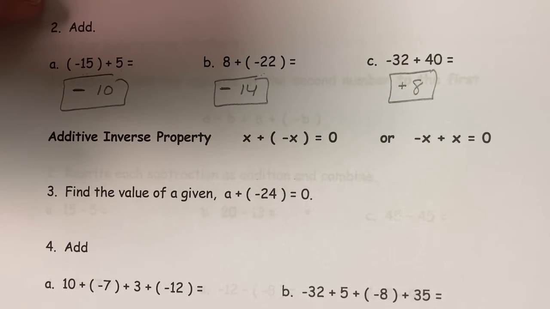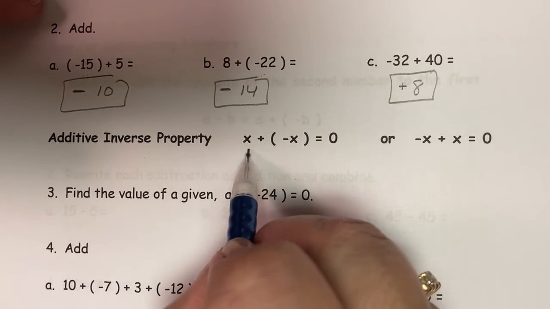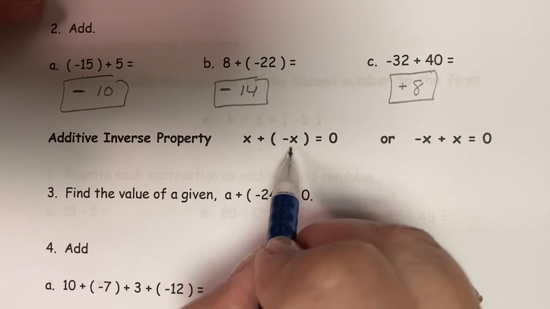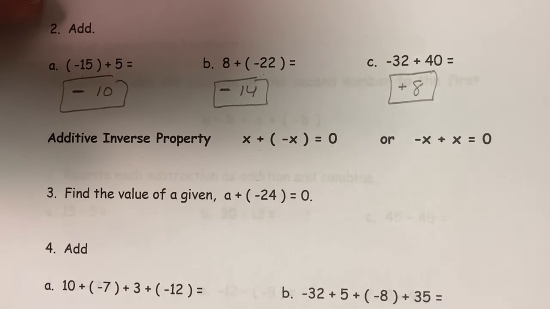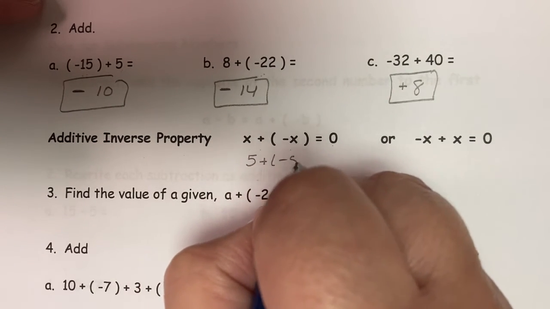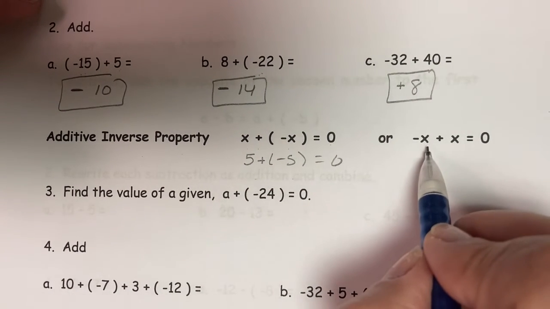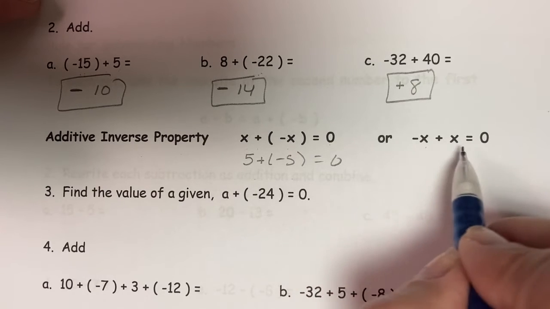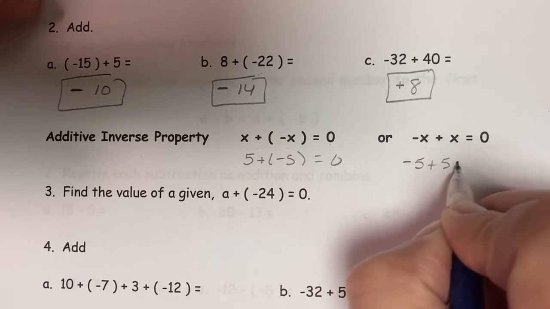We're going to do a lot of properties in the last section. Here's our first one, kind of an introduction to a property. It's the additive inverse property, which says if I have a number x, and if I add to it negative x, I'm always going to get 0. So if I plug in a number for x, 5 plus negative 5 is equal to 0. That's what that property says. And of course, this is just the same thing, but the numbers are switched. So in other words, negative 5 plus 5 is equal to 0.